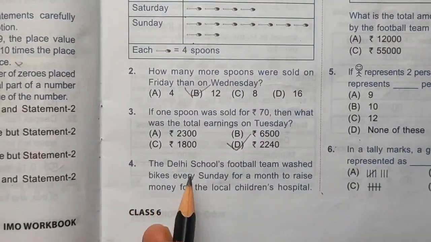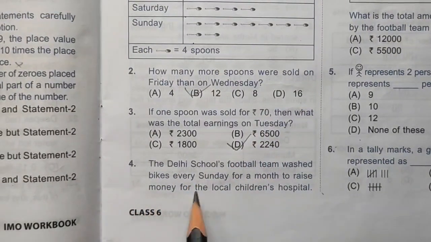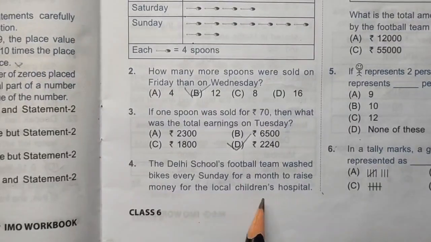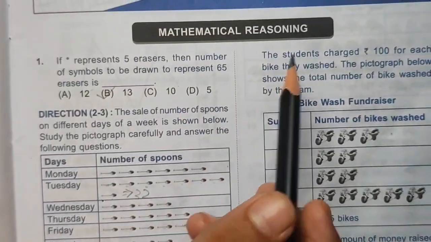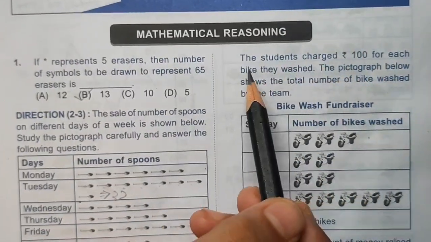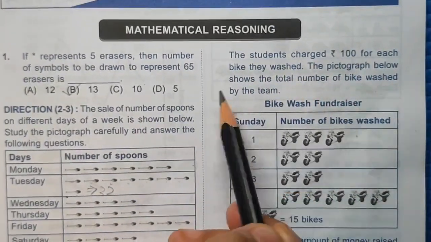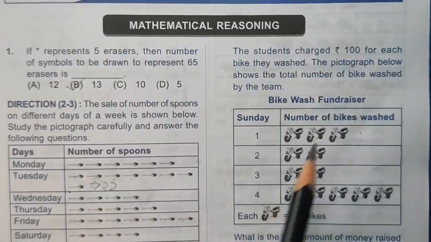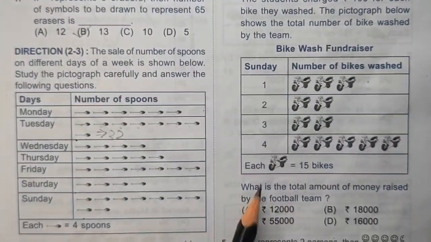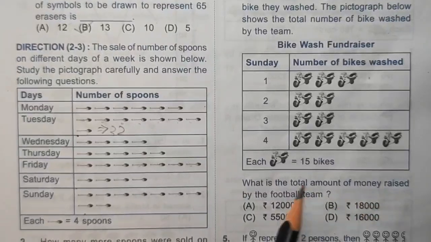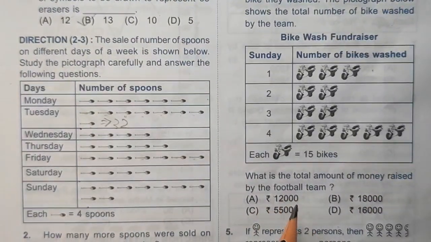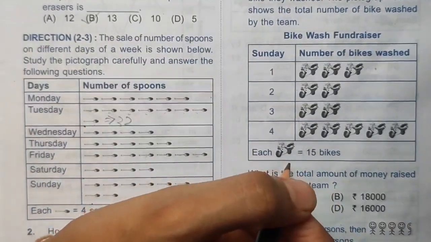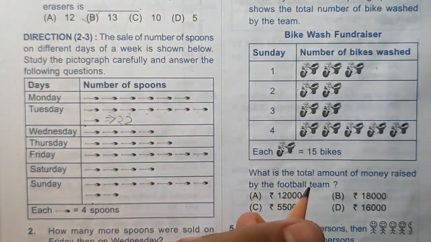Now fourth question. The Delhi school's football team washed bikes every Sunday for a month to raise money for the local children's hospital. The students charged rupees 100 for each bike they washed. The pictograph below shows the total number of bikes washed by them. So what is the amount of money raised by the football team? Here each bike represents 15 bikes.